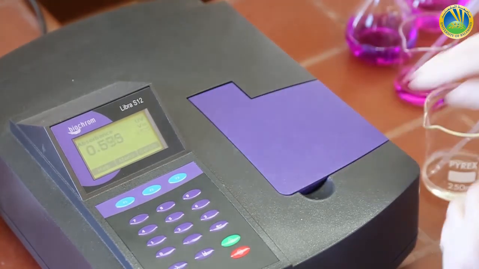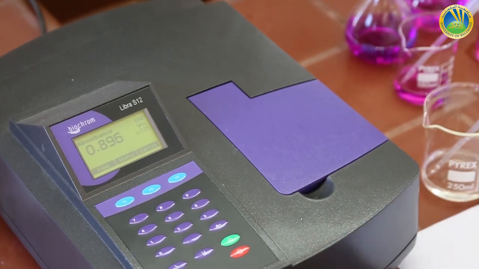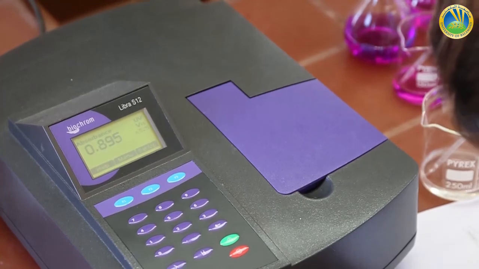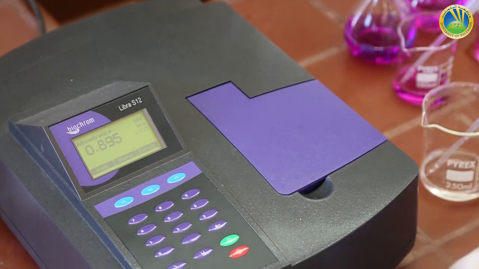This is solution A. Solution A, absorbance 0.895.